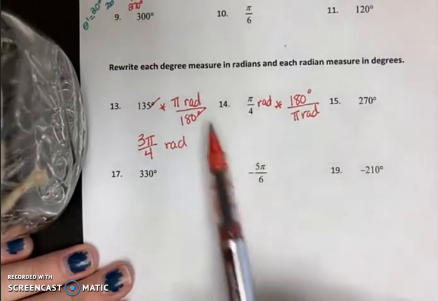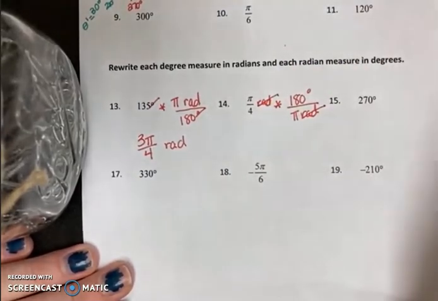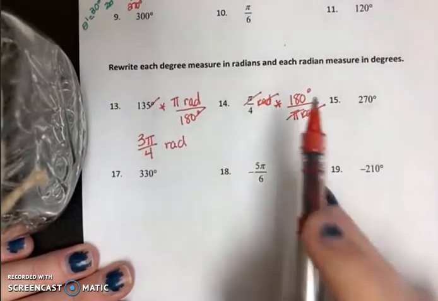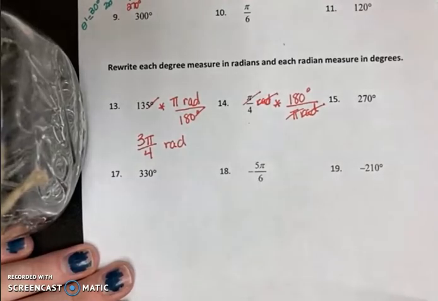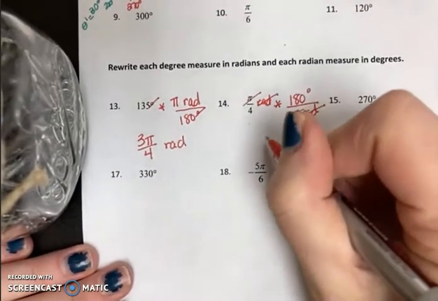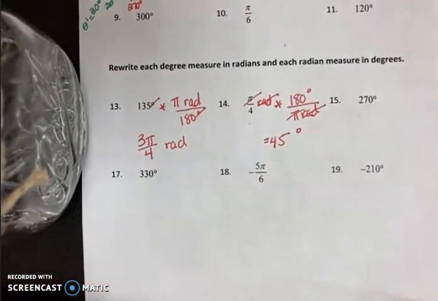It's the reciprocal of what we just used. The radians cancel out, but that's not the only thing. The pi's are gone too. So I'm just left with 180 degrees divided by 4, and 180 divided by 4 does simplify. That would just give me 45 degrees.